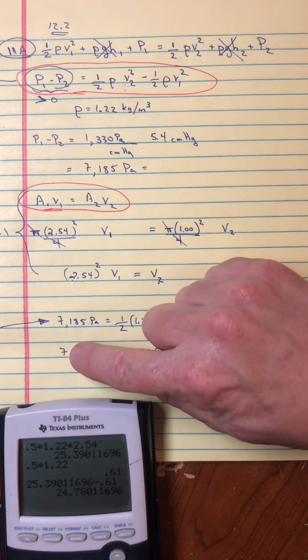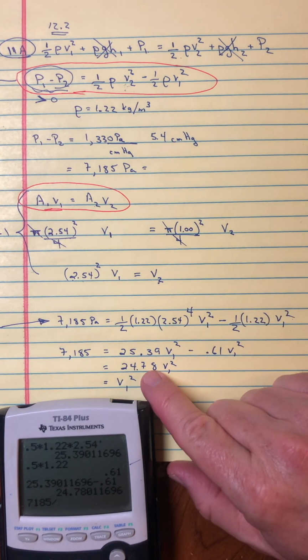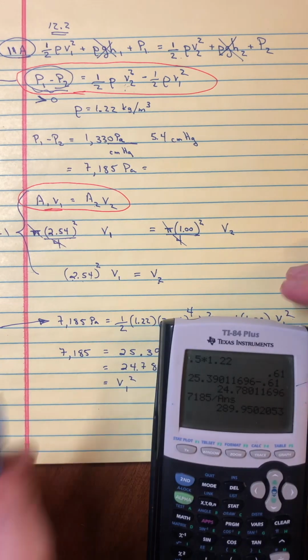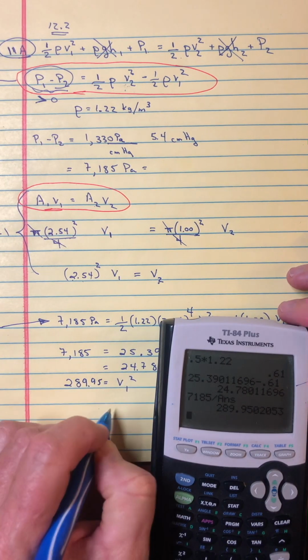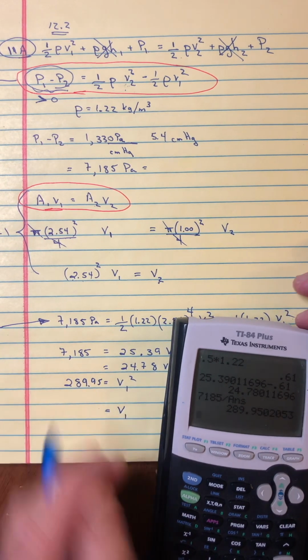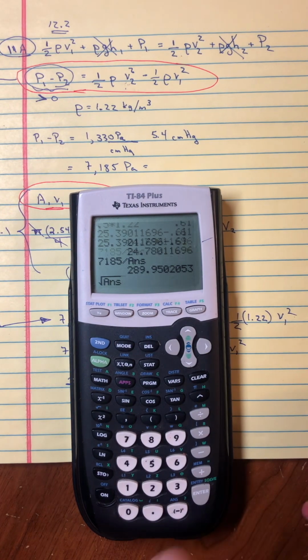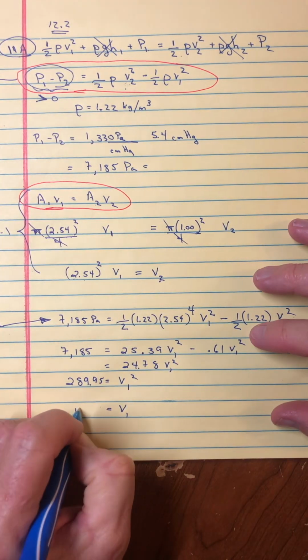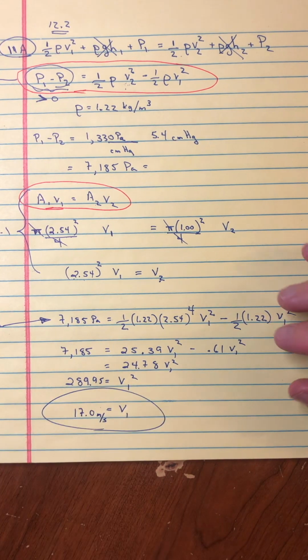And then taking this 7,185 and dividing it by that last answer, this would be 289.95. And then finally, a square root. There are a lot of mathematics. And we're looking at about 17.0 meters per second.